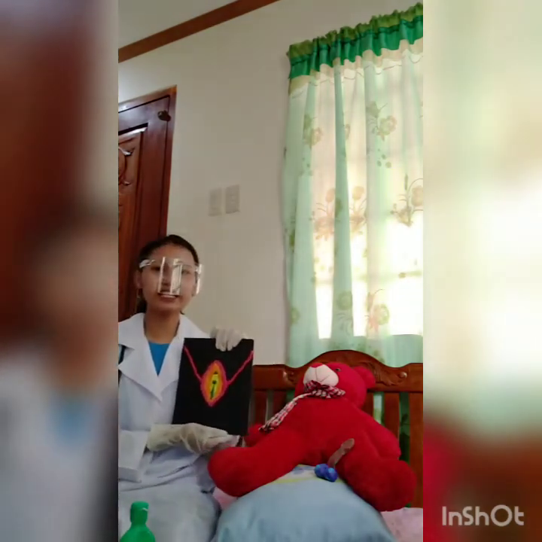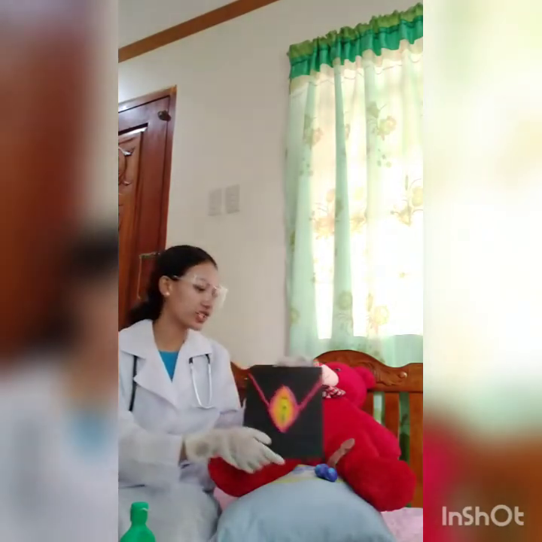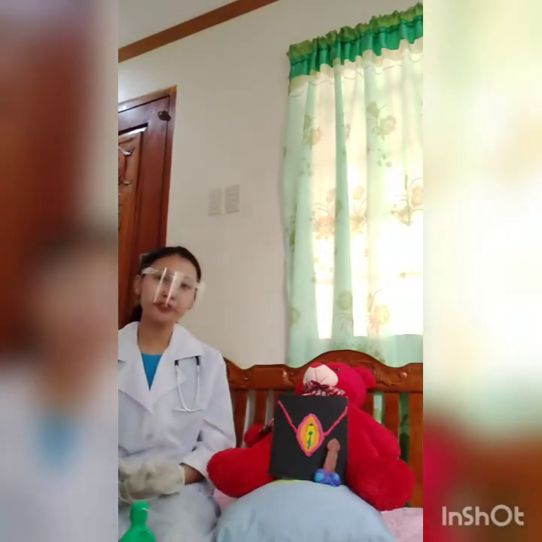And then after that is to document all the findings in the client record, and for the evaluation, perform proper hand washing after the procedure, and you can reassess the patient for any kinds of discomfort or problem after performing the assessment of the genital and the inguinal area of your patient.